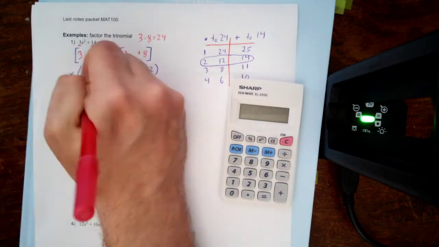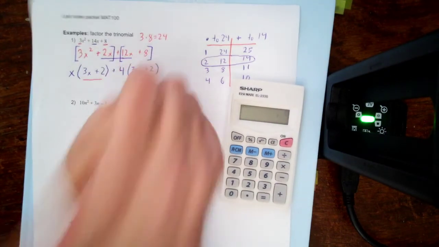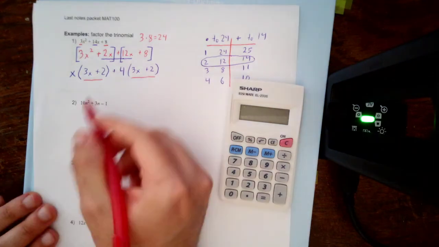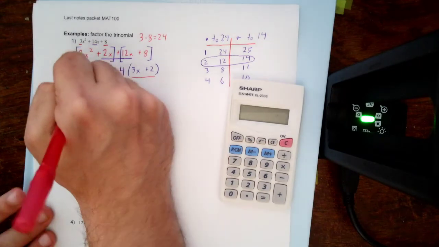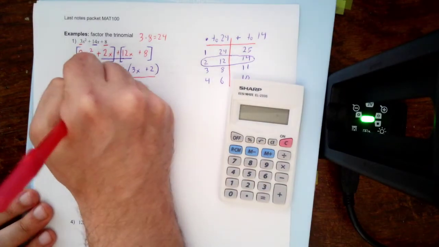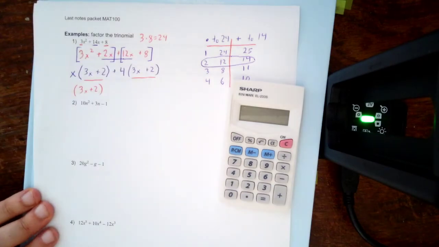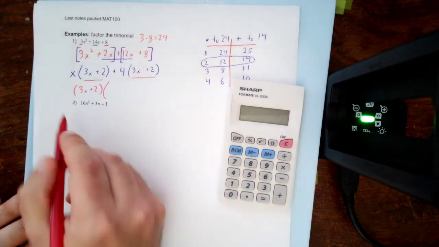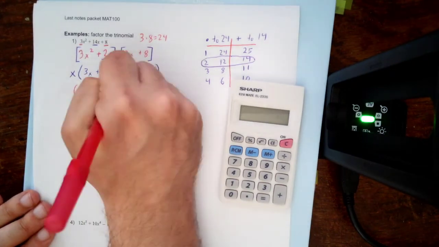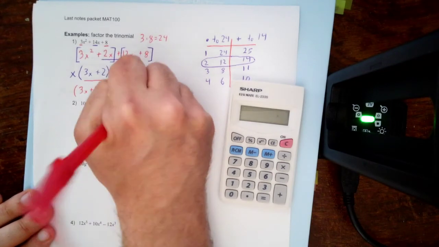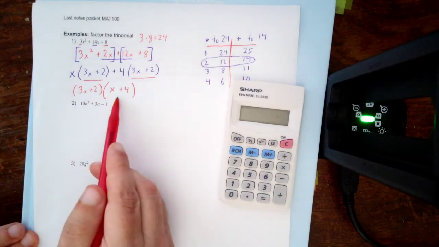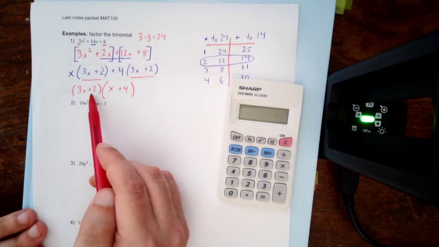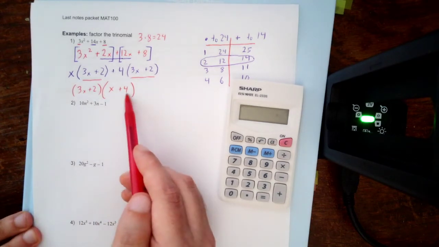Notice what happened. I was left with the same portion for both sets of parentheses. These are common factors. So my answer, I can write 3x plus 2 out front by factoring out this common grouping. And then remaining was an x plus a 4. Notice I now have a factored answer. I used these groups to pull out front, and I'm remaining with the x plus 4, right?